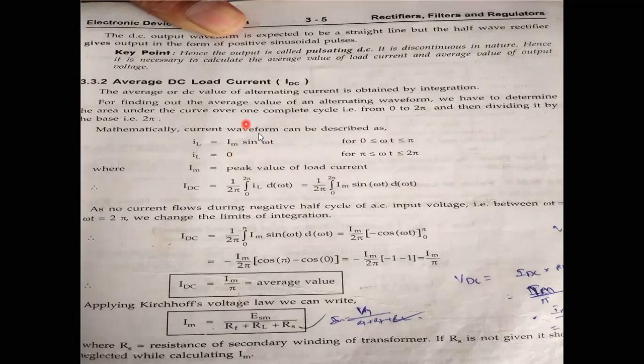During the negative half cycle of voltage, current is 0, which means from pi to 2 pi, current becomes 0.